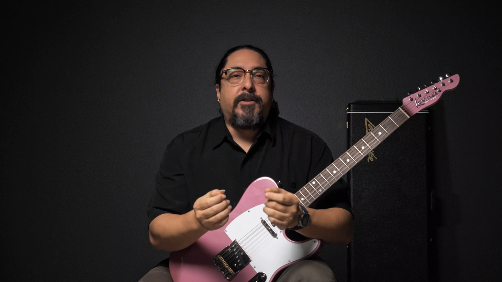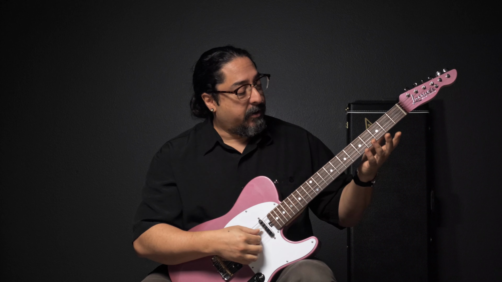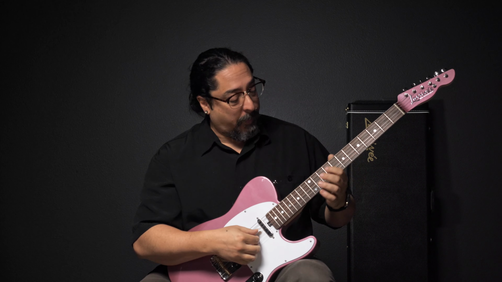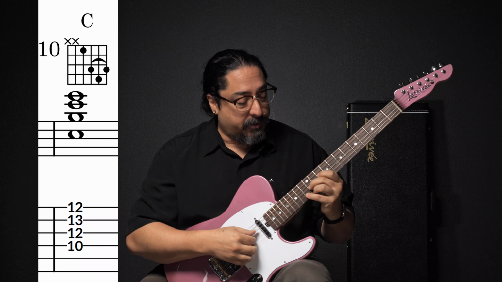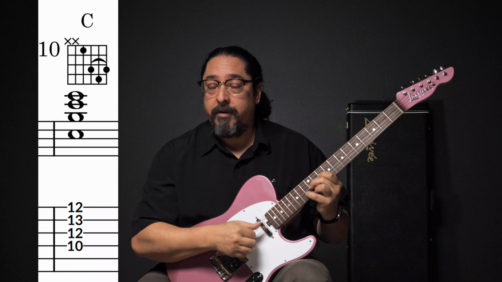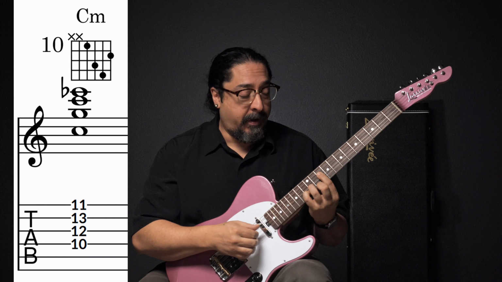So as far as using the 4th string root, we're going to have the same basic chord shape, so I'm just going to go through each of the chord forms one at a time. We're going to start with the root note C. So now I'm going to be on the 4th string, and we're going to be actually on the 10th fret for C major. So you're going to have this shape for C major, and then C minor, and C7.